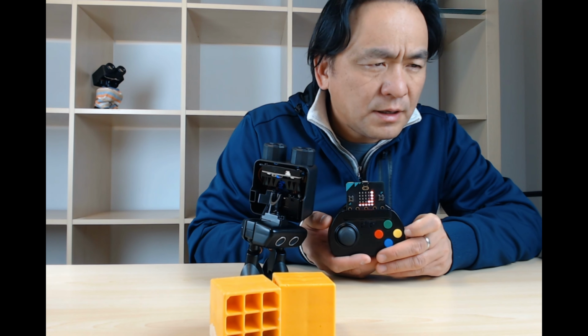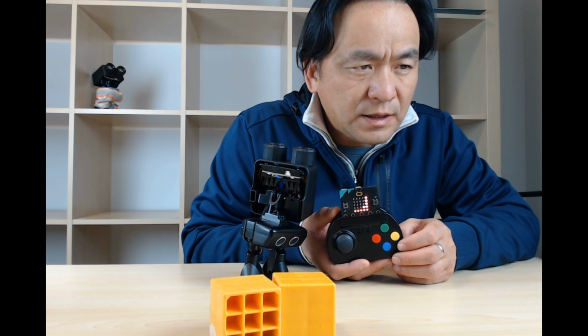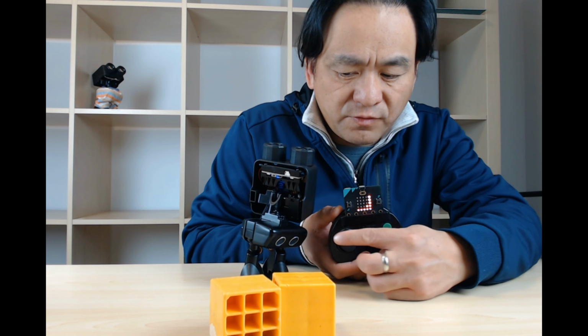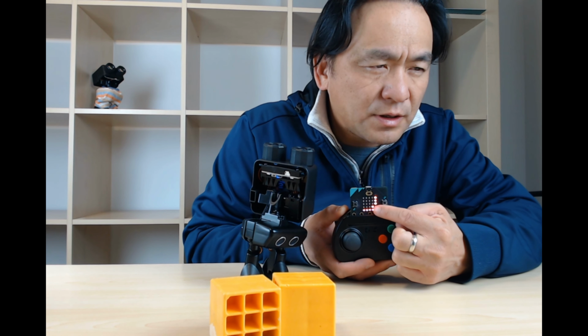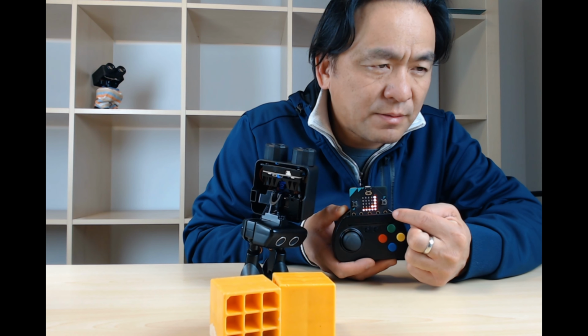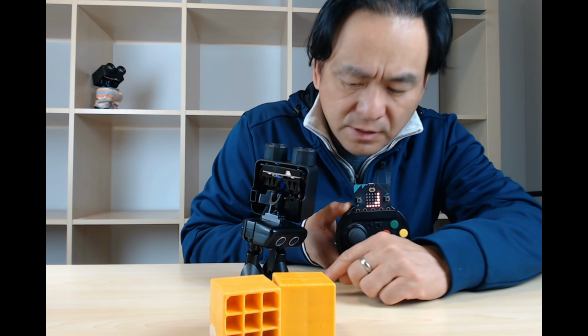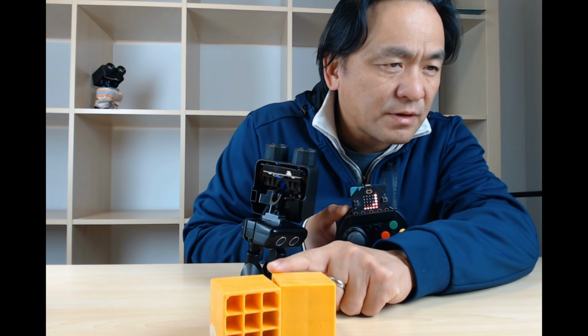And now, let's compare the shape and location of the obstacles in front of Robot Pew versus the 2D distance map detected by Robot Pew. As you can see here, we have two blocks to the right of Robot Pew, right?